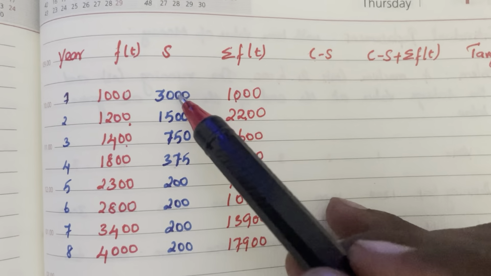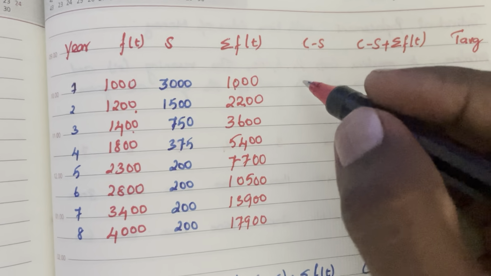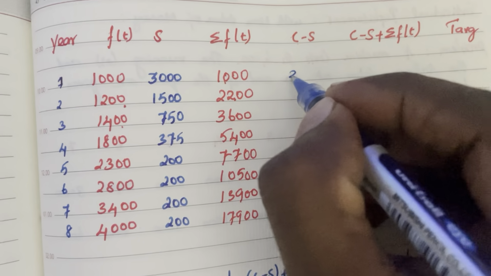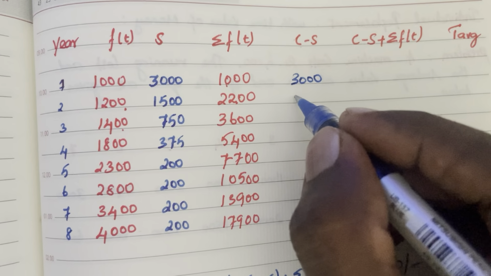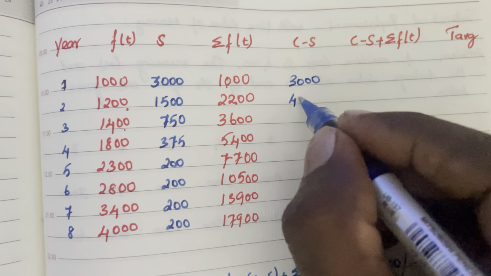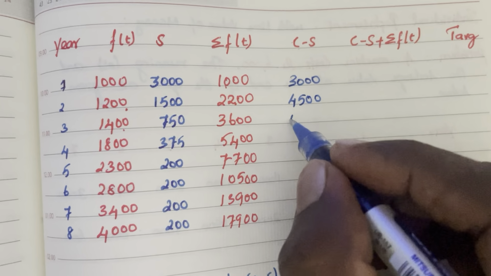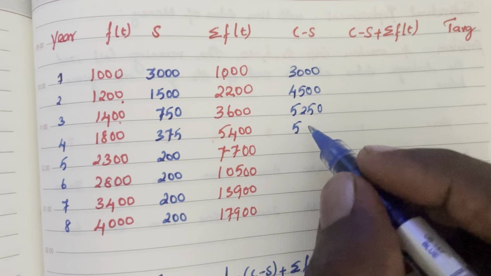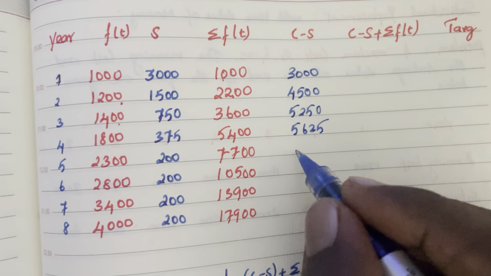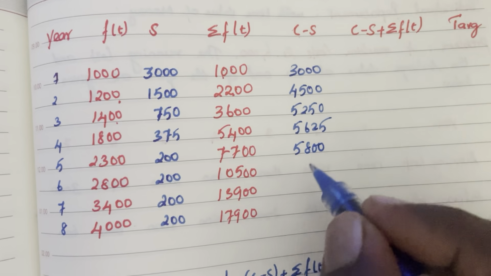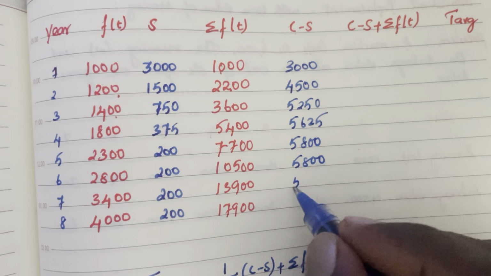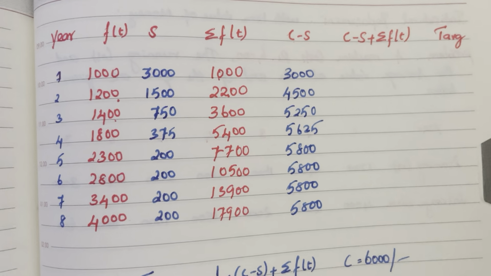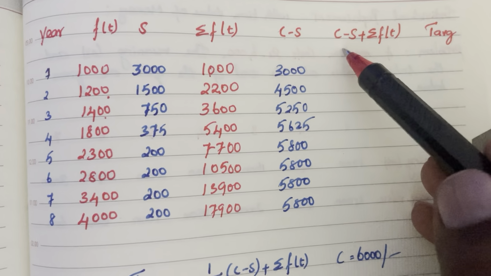From 6000 you have to minus your salvage value. So 6000 minus 3000 is going to be 3000, and this is going to be 4500, and this is going to be 5250, and next one is going to be 5625, and the next years onwards it is 5800, 5800. Finally we got the values.